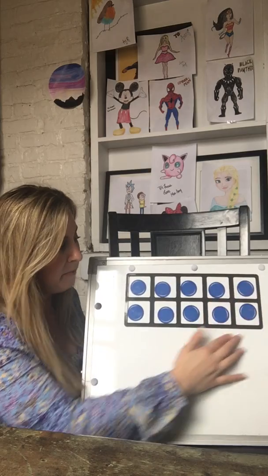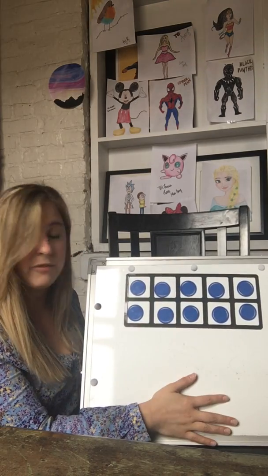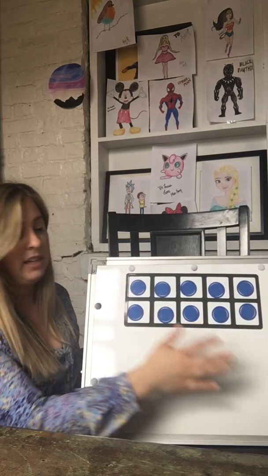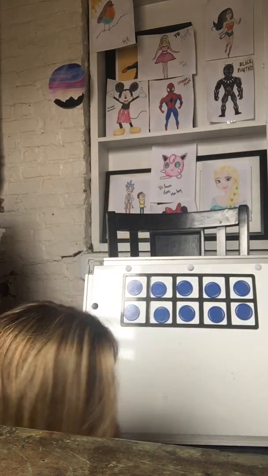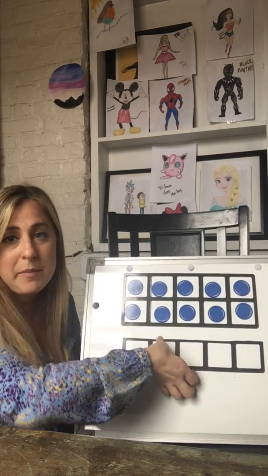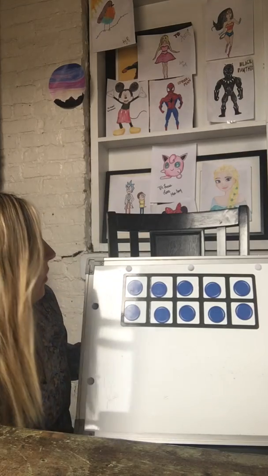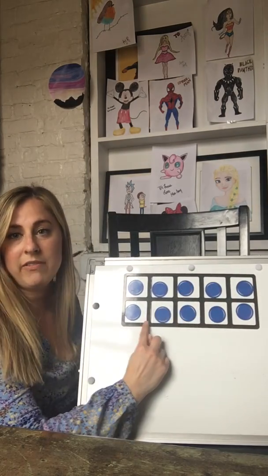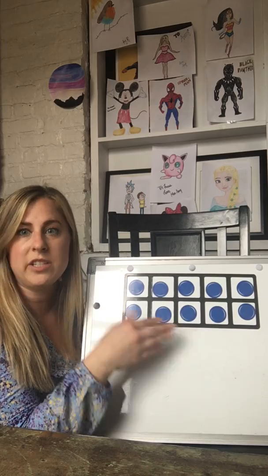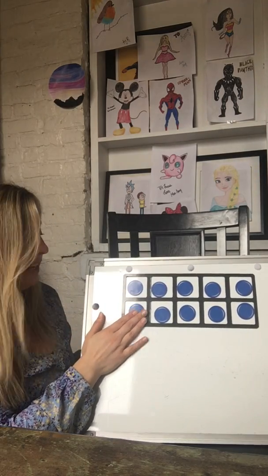It's called a 10 frame because there are 10 squares in it, and you can use multiple 10 frames, and it helps build counting by fives: 5, 10. If you have another 10 frame, such as this 5 frame, 5, 10, 15. So I use this all the time with the kids at school so they know that there's 5 on the top and 5 on the bottom. And when a 10 frame is full, it's always 10 circles or 10 beads or 10 cotton balls, whatever you're using to put inside your 10 frame.